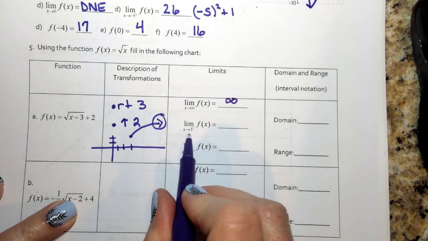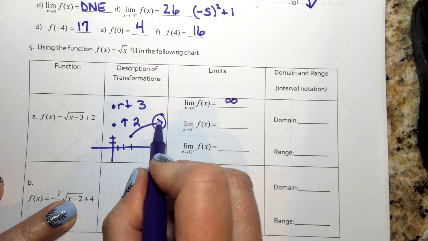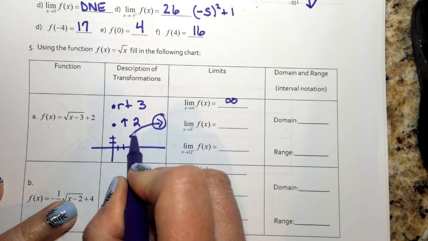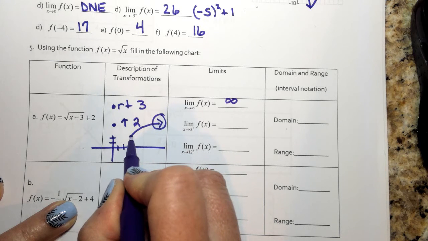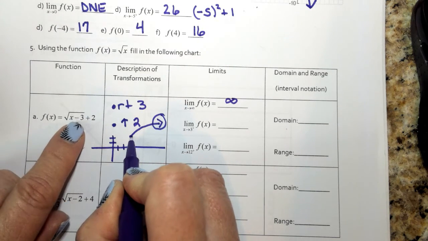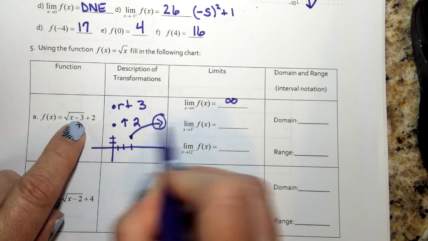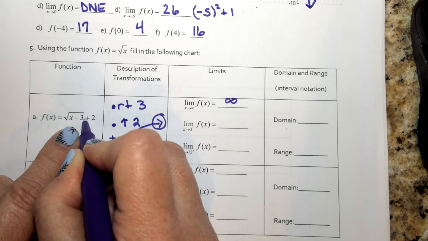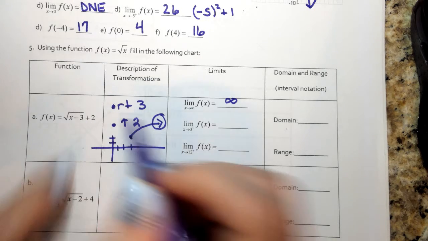The limit as x is approaching 3 from the right. Well, as you're approaching 3 from the right, if you take a look at the graph, you're getting really, really close to 2. Or what you could do is just do a direct substitution and plug 3 into this equation for x. And notice 3 minus 3 is 0, square root of 0 is 0, and 0 plus 2 is 2.